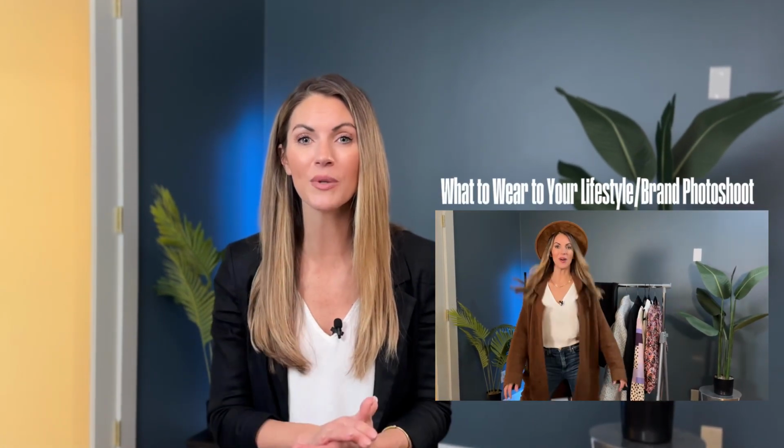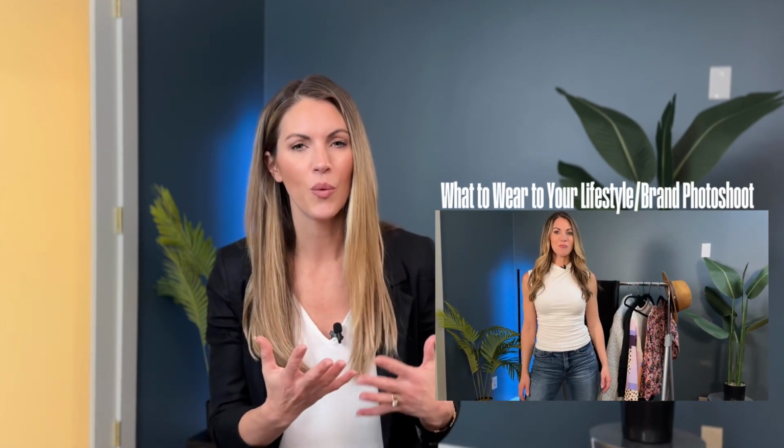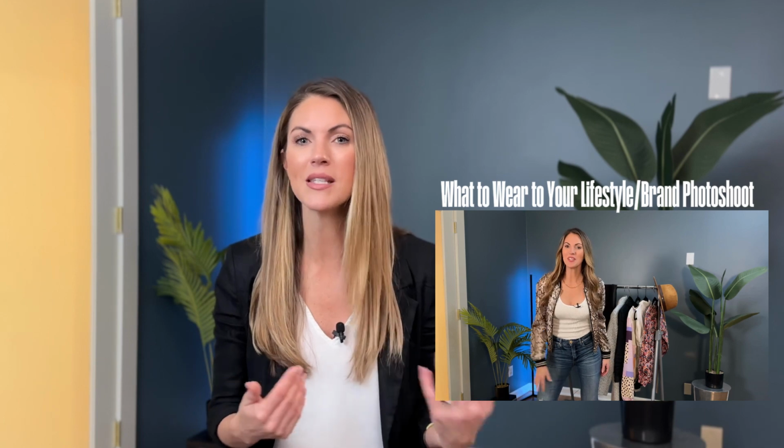So you want to pick 3 to 5 outfits, and you want to make sure these outfits are really coordinating with the colors of your brand and your aesthetic. Again, you don't want to be wearing orange if your brand colors are green. So just make sure that you're coordinating and you think about these photos being used on your website, you want them to look cohesive with your brand. So just make sure that they're not completely off brand.